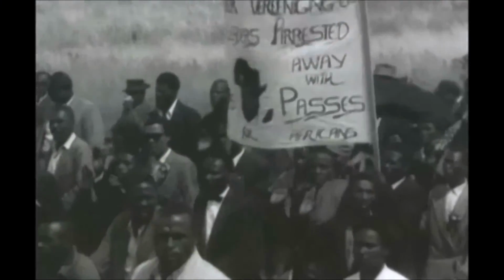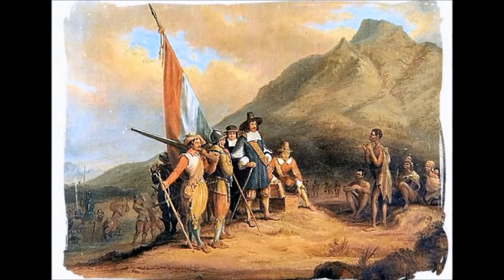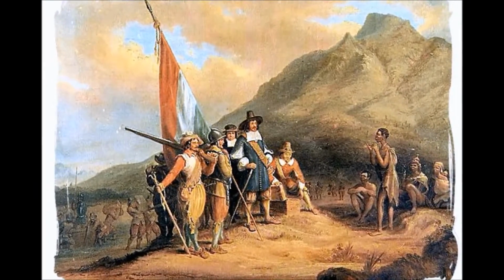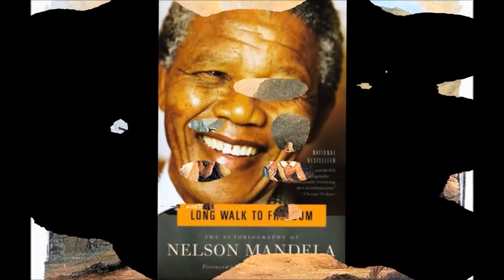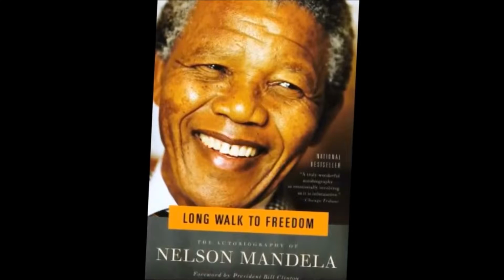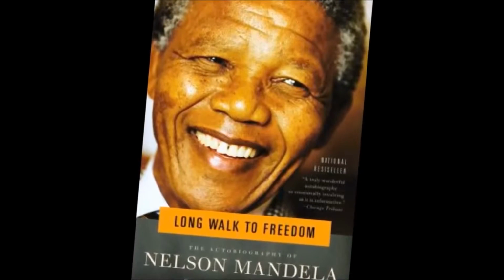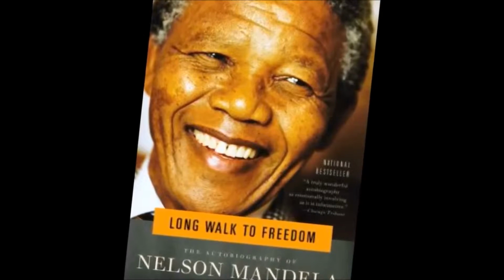South Africa's history has undoubtedly been marked by strife and oppression between ethnic groups, at least as far back as when the first European settlers arrived in 1652. In his book, Long Walk to Freedom, Nelson Mandela comments that the exact same realities can be interpreted differently through the lens of different worldviews.